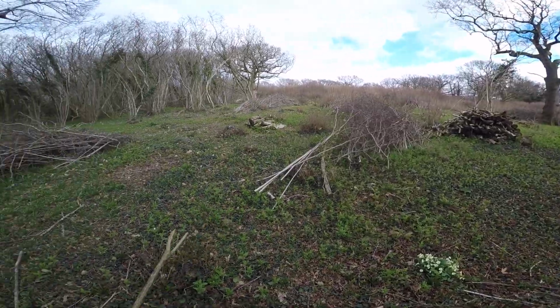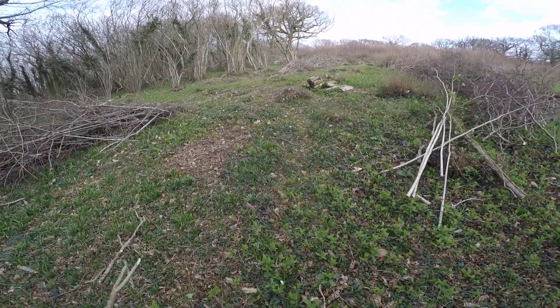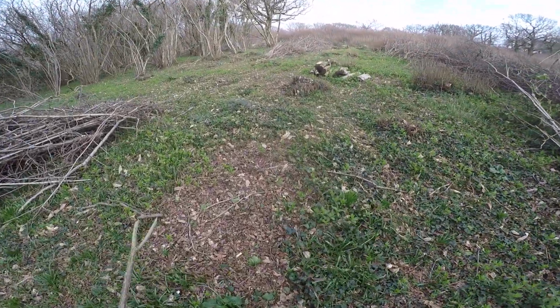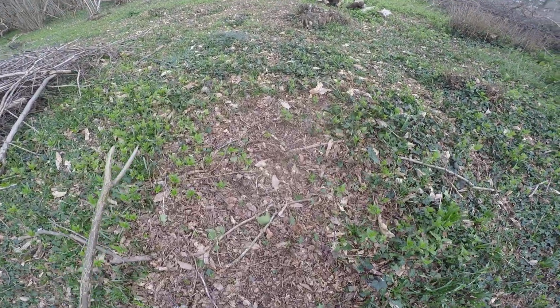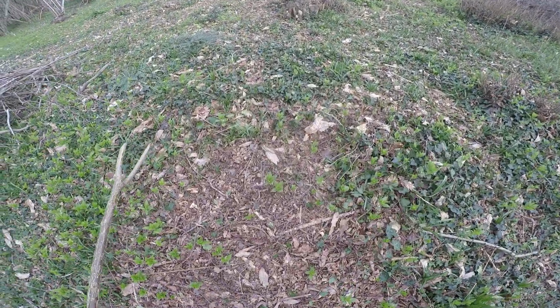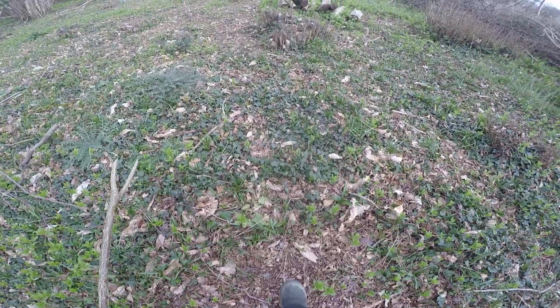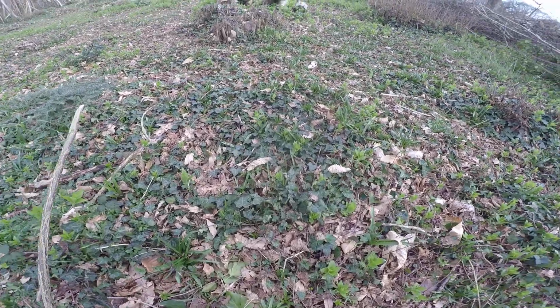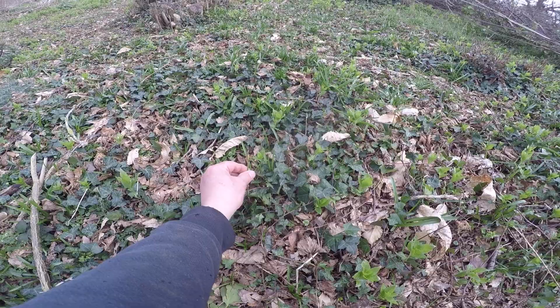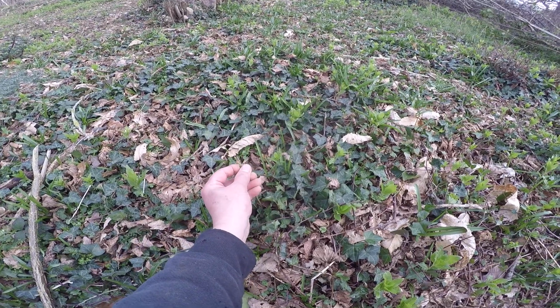So if we look at this area over here, point with my forky stick, and then we look closely at the ground, I'm actually looking for natural regeneration. Here's one, look. This is a little ash. Deer have eaten him off.